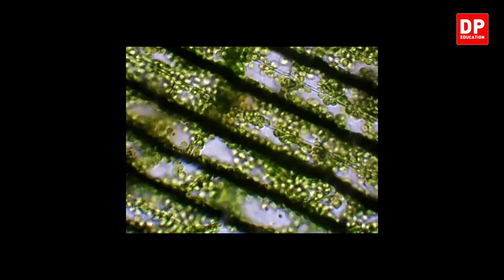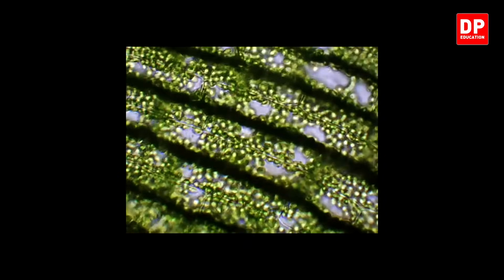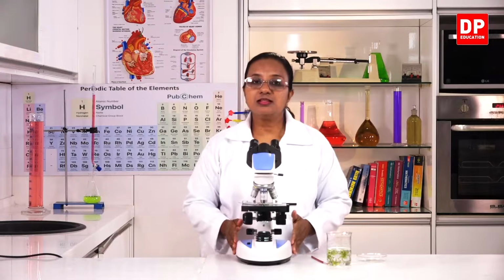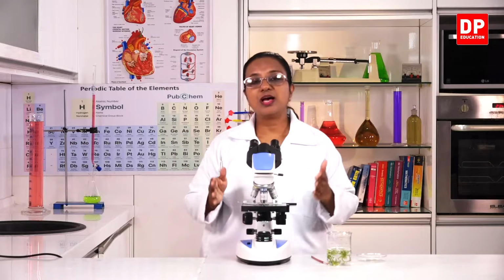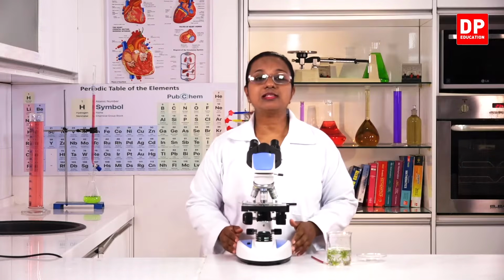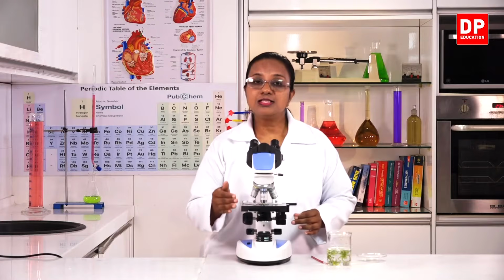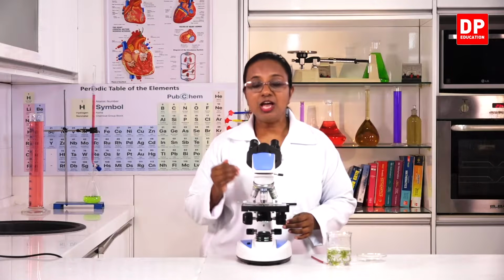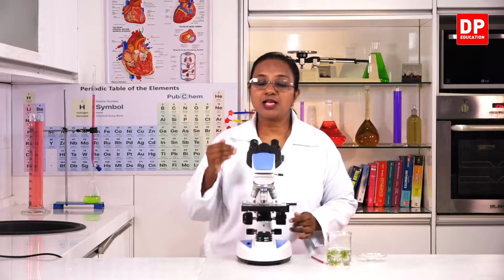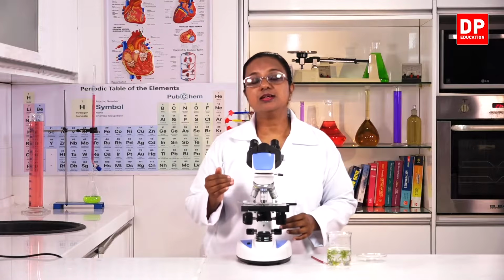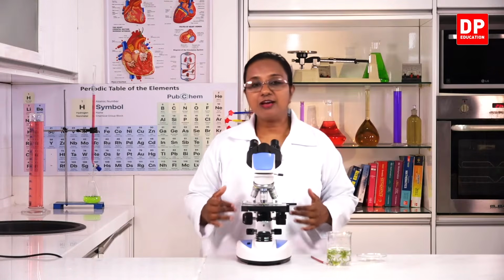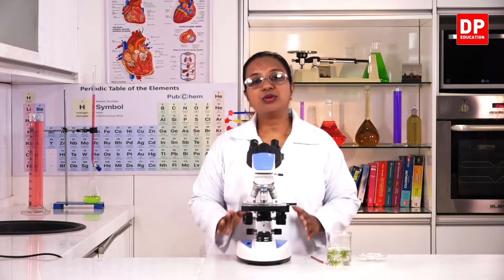Here you can only observe the chloroplast. But if I take this microscope to a place where there is strong direct sunlight, then since the plant is still alive, you can see the chloroplast moving towards the direction of the sunlight. But here, since it's inside the lab, we don't have enough direct sunlight, so you can only observe the chloroplast present in leaves.